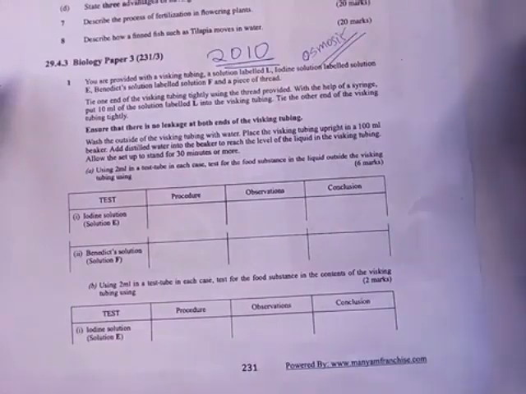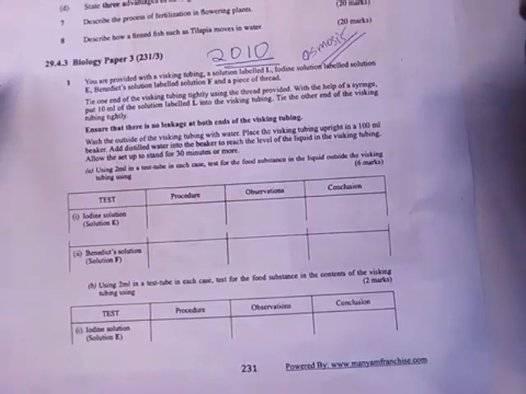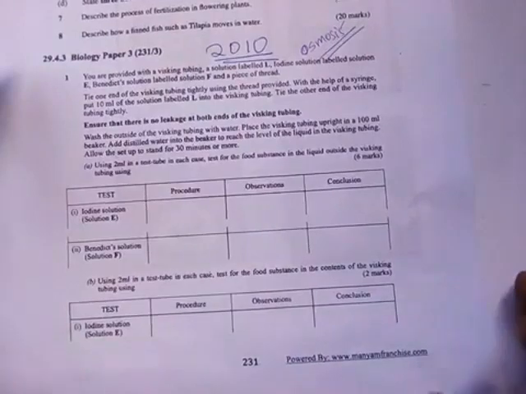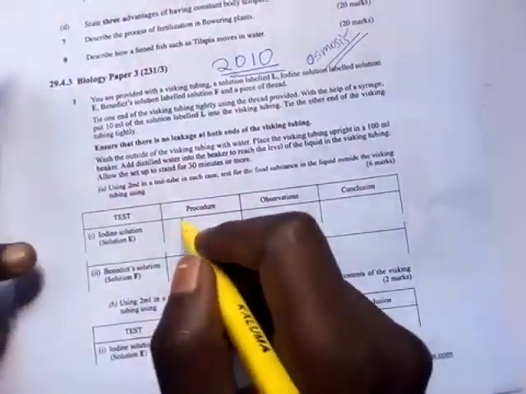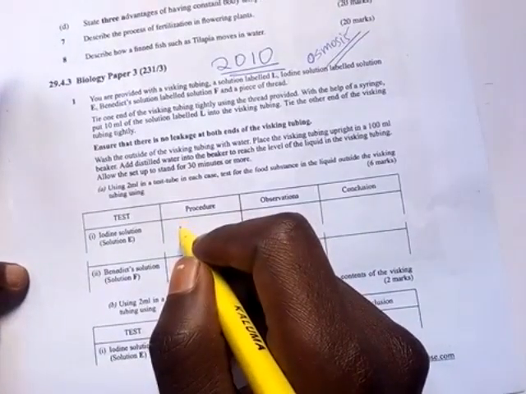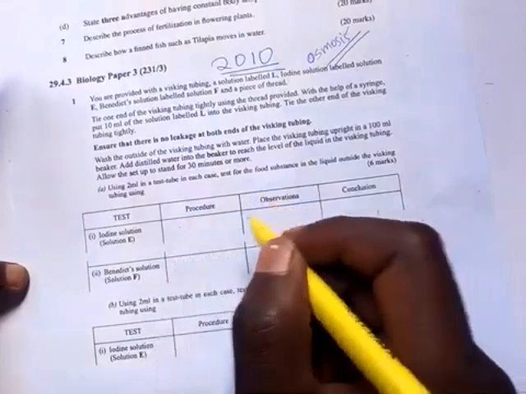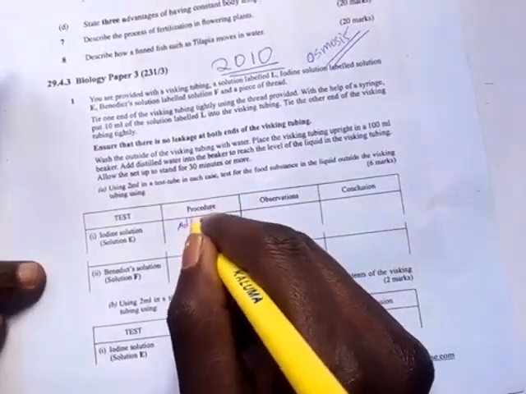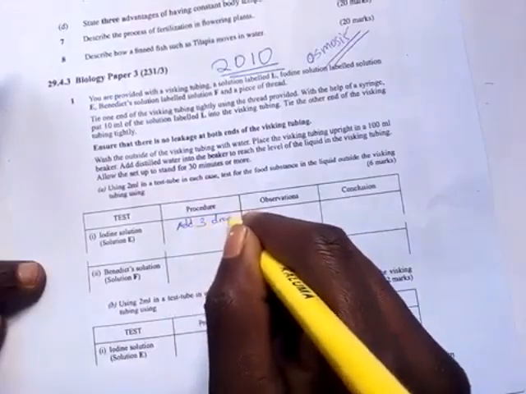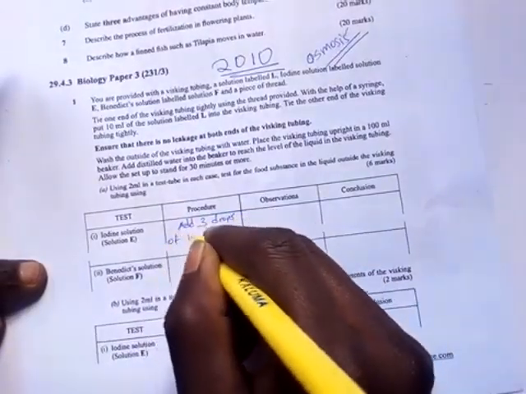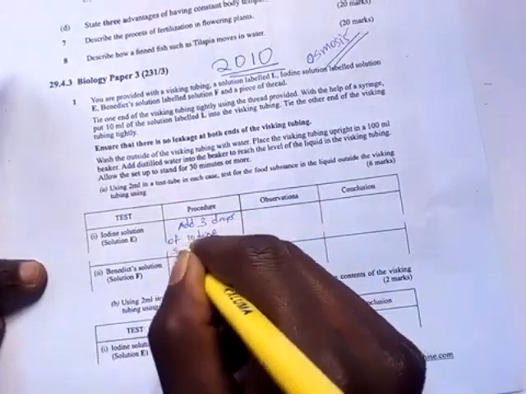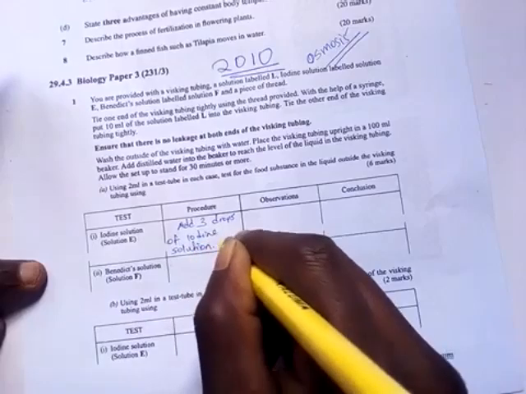And then you are told in A, using 2 ml in a test tube in each, test for the food substance in the liquid outside the visking tubing. Using test 1, iodine solution E. Now here the procedure will be very easy. You will only add 3 drops of iodine solution, and then you shake.